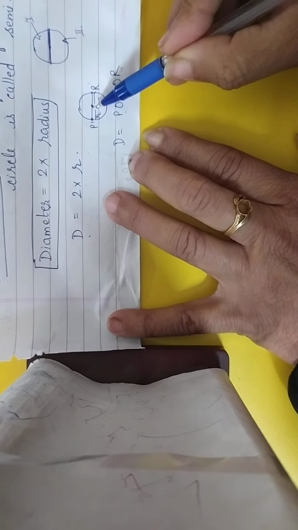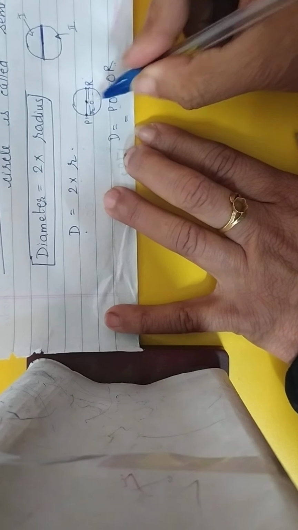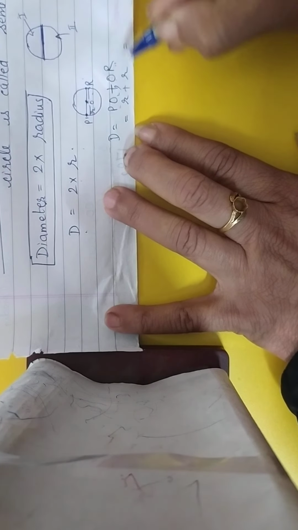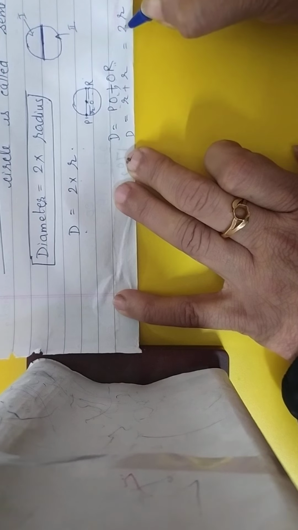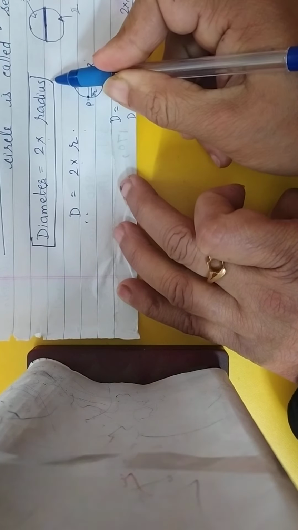PO and OR both are equal. So we can write over here, this is radius R plus R. We can write it 2R, means D is equal to 2 multiplied by R. So this is the formula, diameter is equal to 2 multiplied by radius.